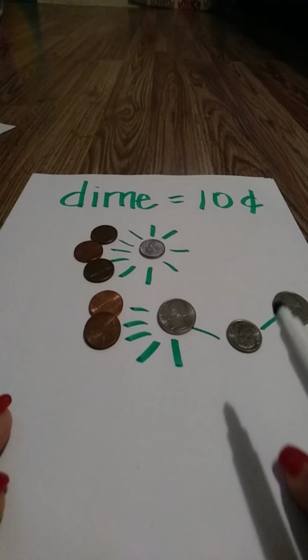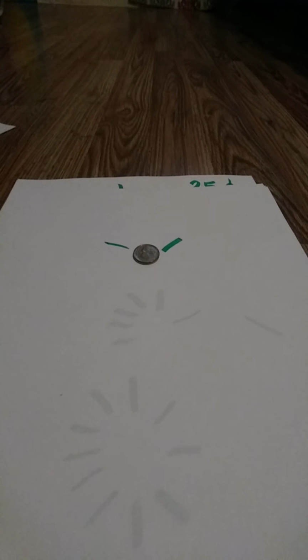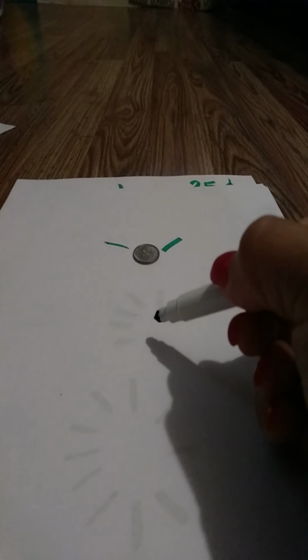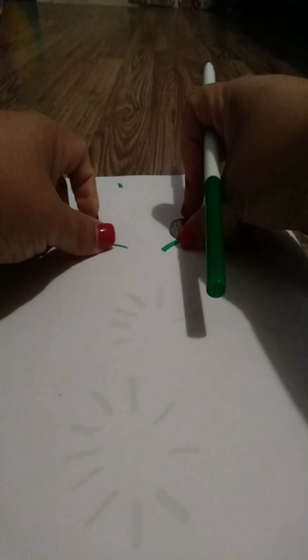And you can probably even create this as a quiz as well. Let's say you teach it today. Tomorrow, you can have maybe something like this and have them figure it out. Or you can even go to the extent of doing this and having them figure out what coin you're talking about. And you can use pennies for this as well.